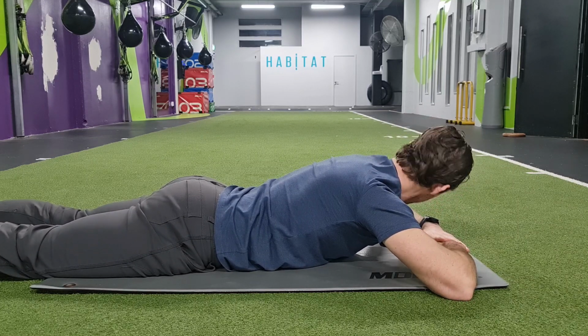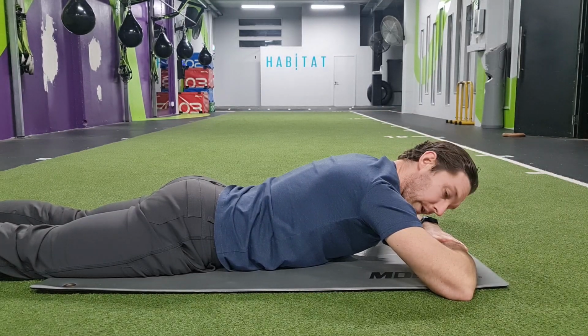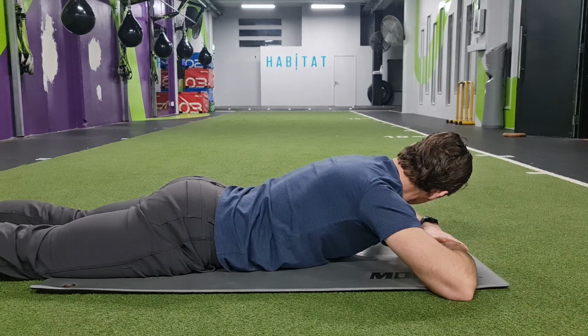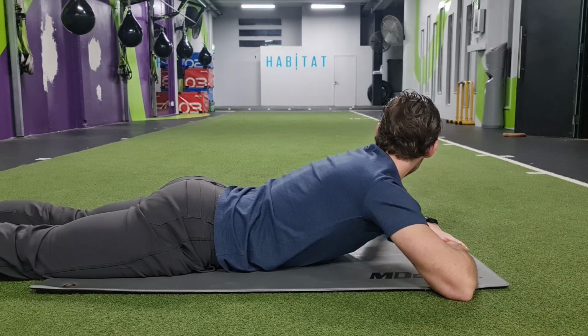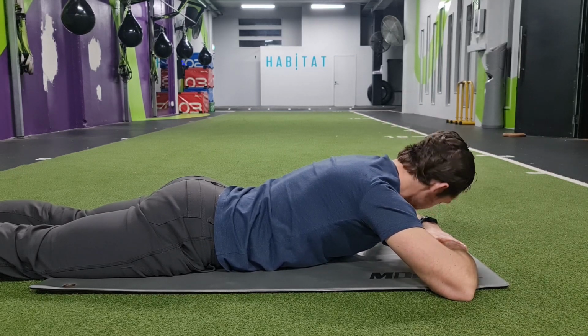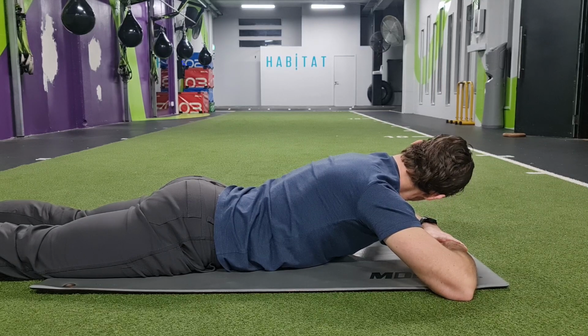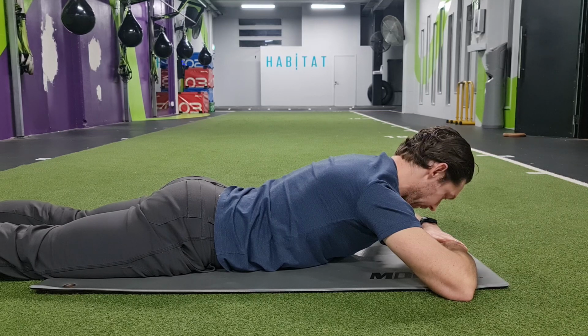Looking the other way, for me, it's a little bit trickier. I go that way, just to the shoulder, and it's a bit harder for me to get that last little bit of range without having my neck kick in. What I really want to do is try to get my eyes over there. So looking at my elbow crease, I'm going to make myself a little bit taller and then go in.